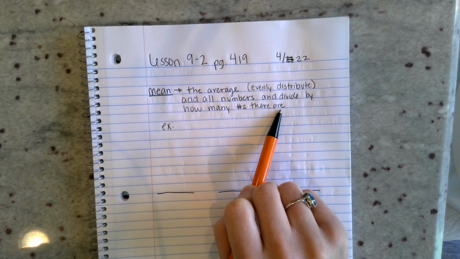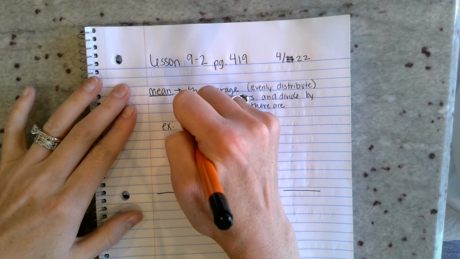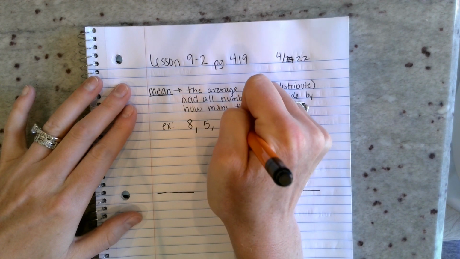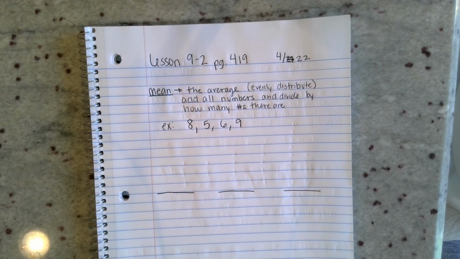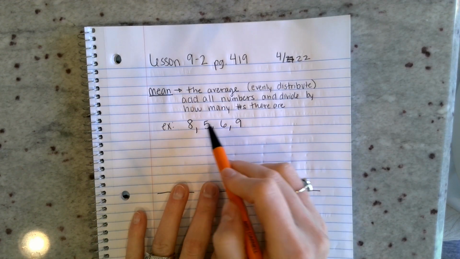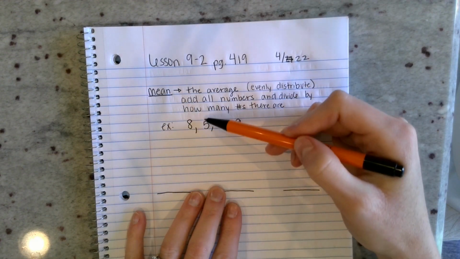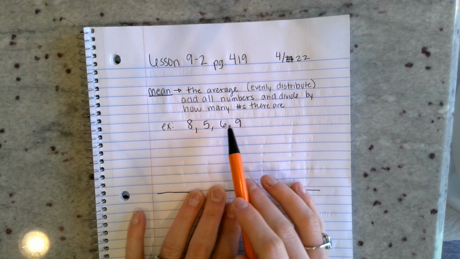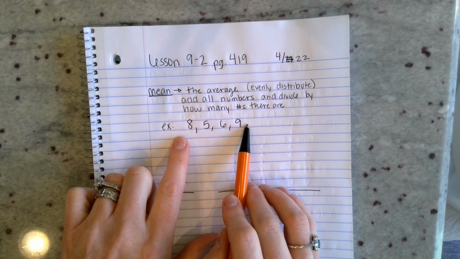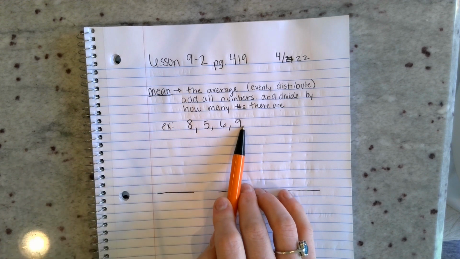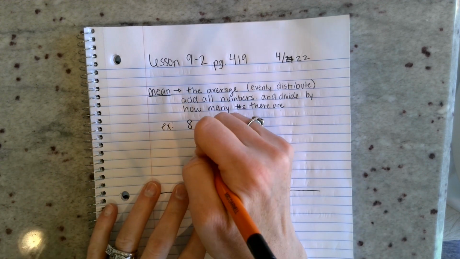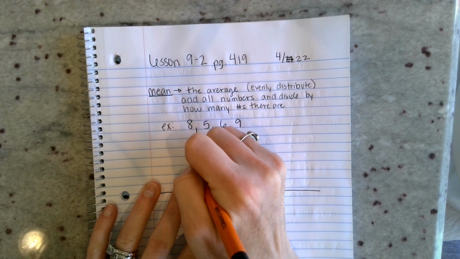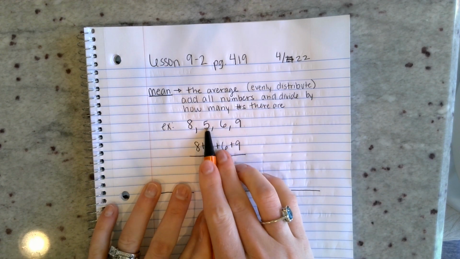So let's do an example here. If we have the numbers 8, 5, 6, and 9, you maybe are thinking about it with our activity: you would have 4 columns, 4 numbers, 8, 5, 6, and 9, and you want to evenly distribute that into 4 columns. So let's add all the numbers up. Let's find the sum. 8 plus 5 plus 6 plus 9, and then we're going to divide that by however many numbers there are.